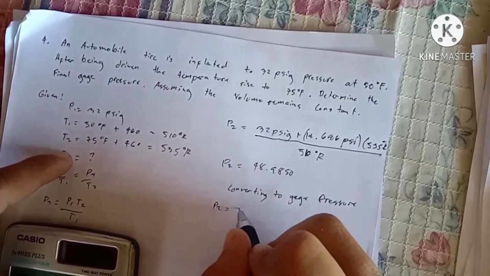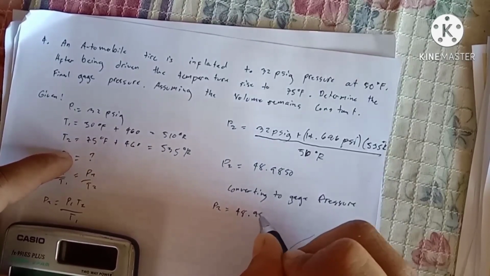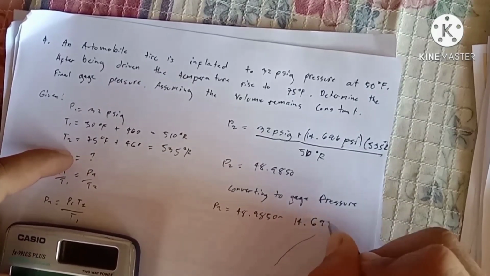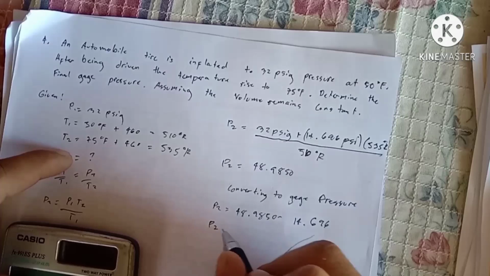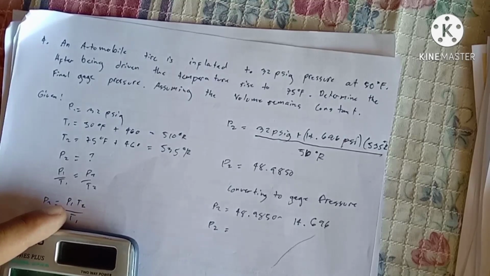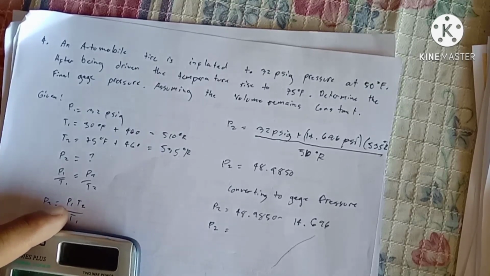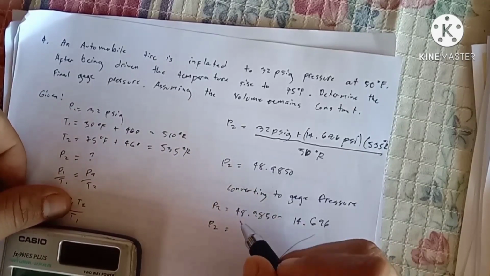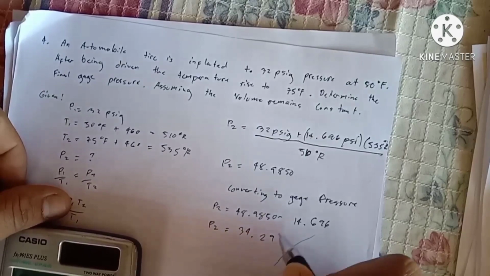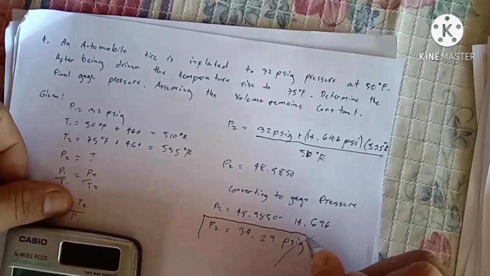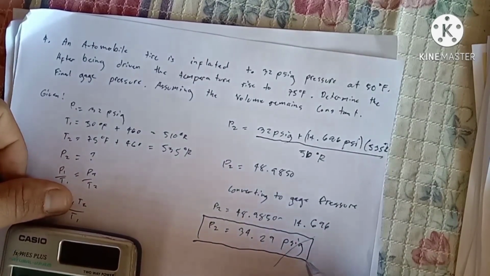So P2 equals 48.9850 minus 14.696. The answer is 34.289, or 34.29 psi gauge. So the final answer is 34.29 psi gauge.